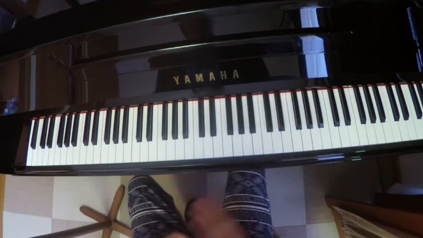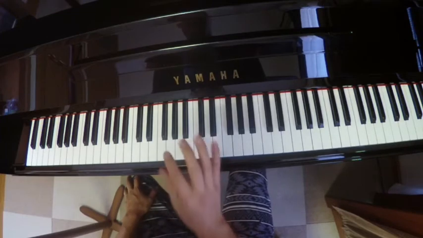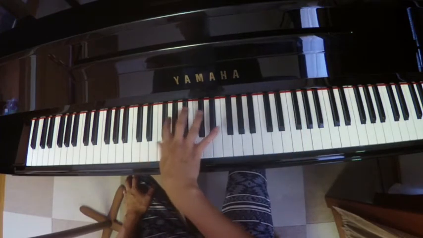So that would be one exercise that you could use: take a scale and try to incorporate these short intervals and long intervals.